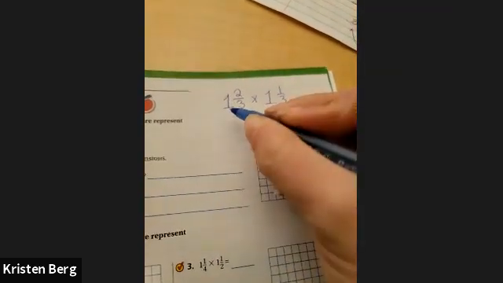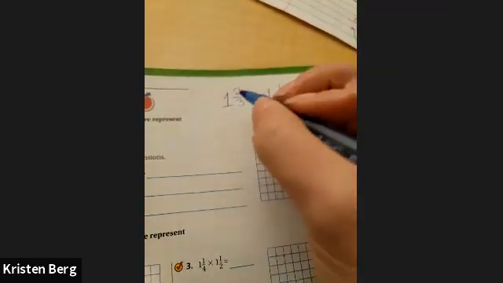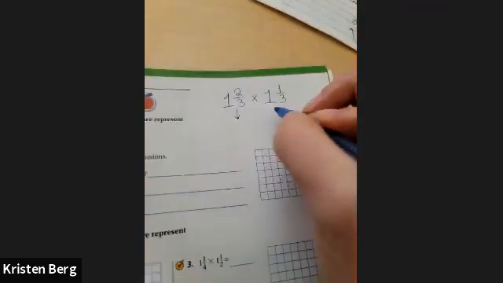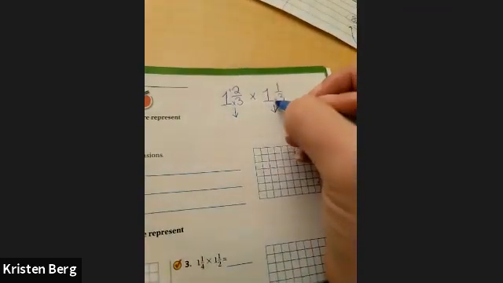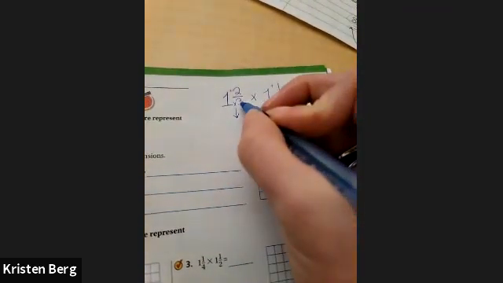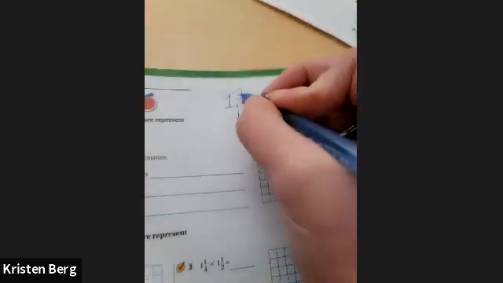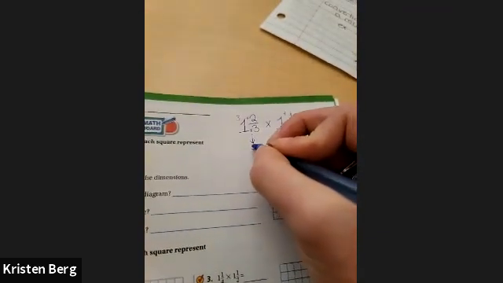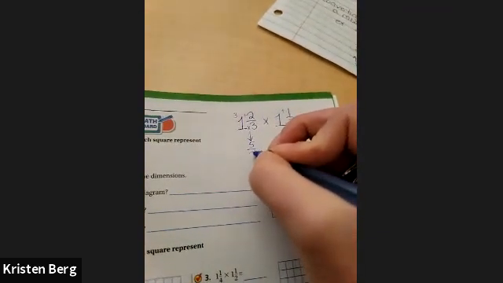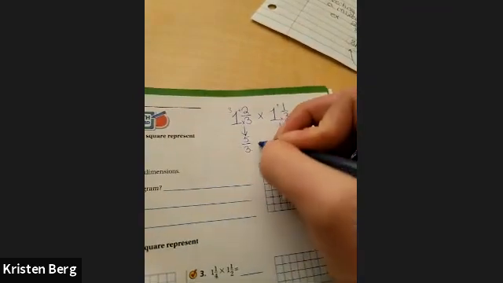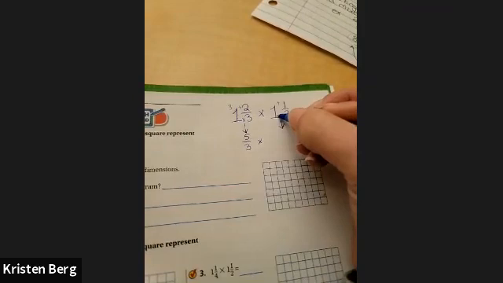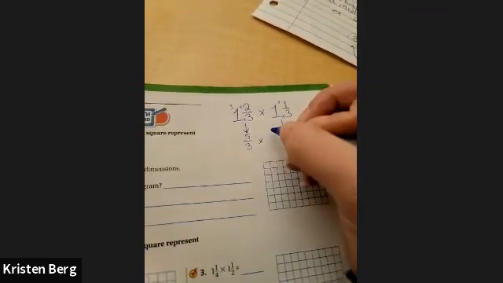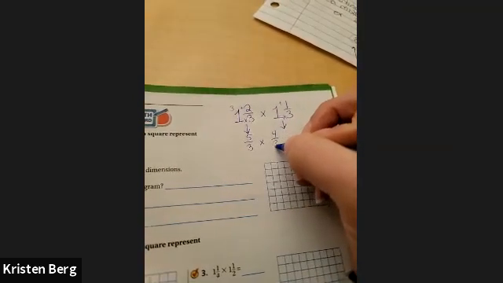And like I said, the quick way is to change them to improper fractions. So again, times and plus, times and plus. So this is 3 times 1 is 3, plus 2 is 5, over, keep your denominator, which is 3. Then you're going to times it by the other one. 3 times 1 is 3, plus 1 is 4 over 3.